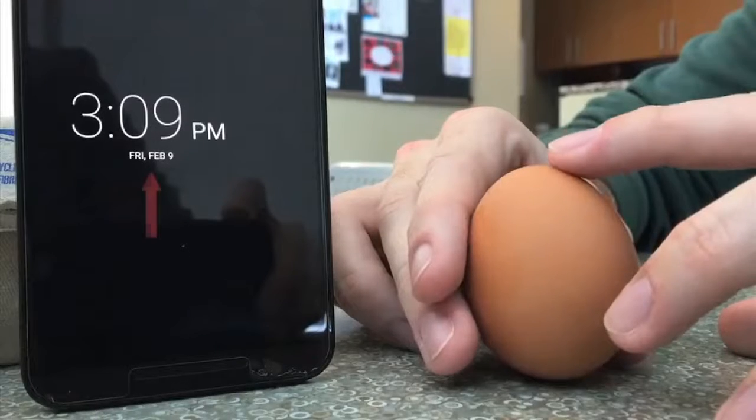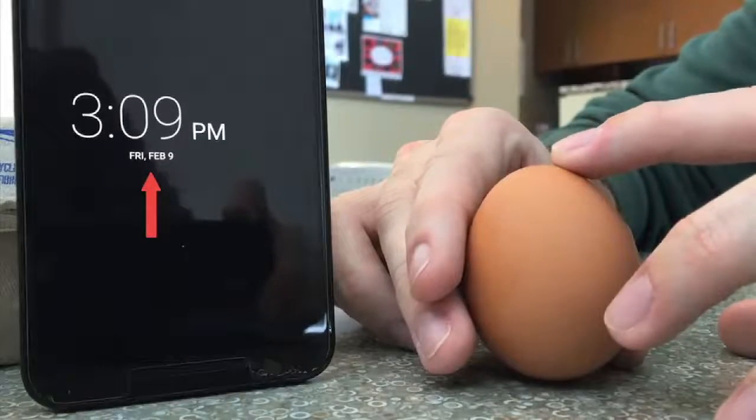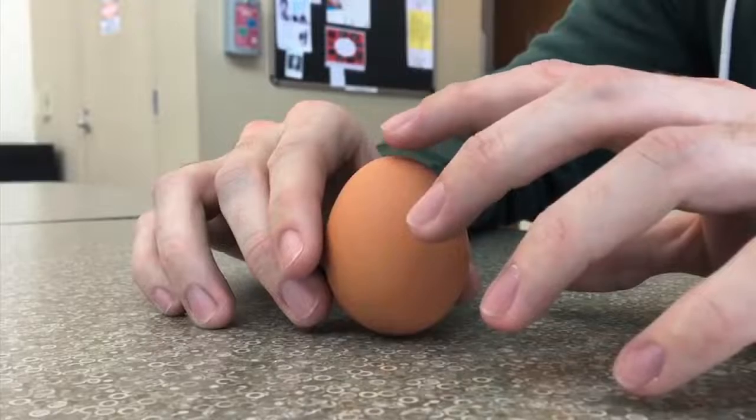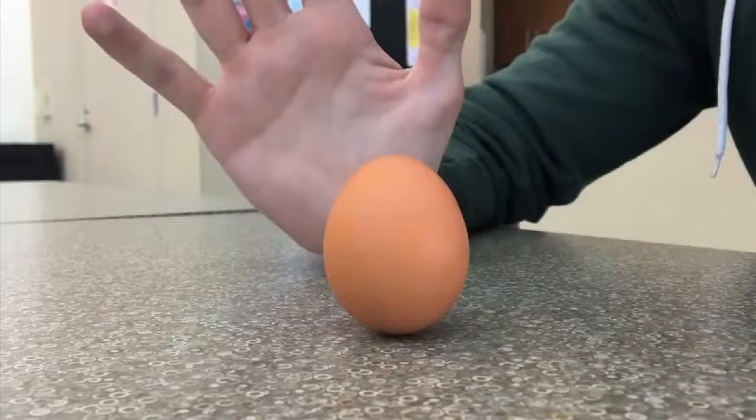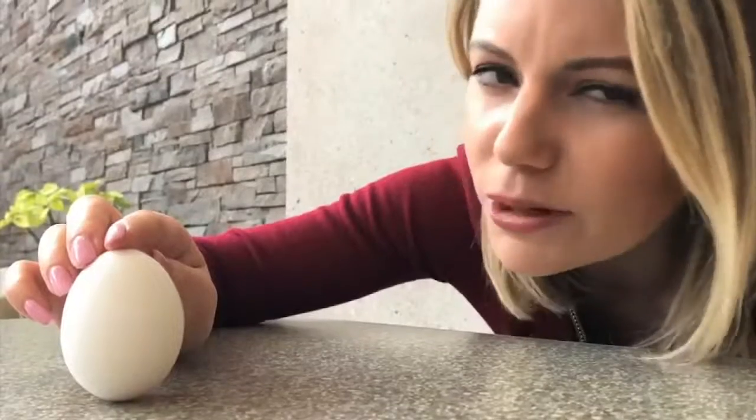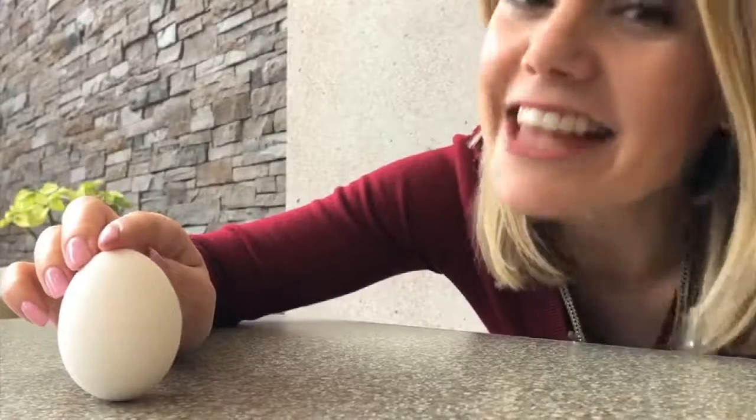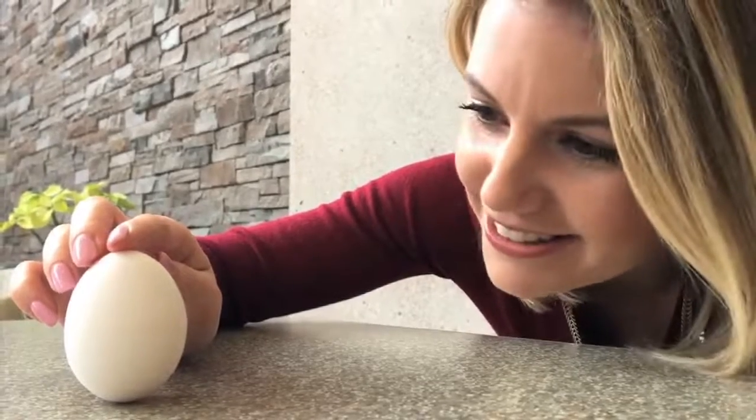But as has been proven before, the date and time really doesn't play a factor in balancing an egg. Simply the shape of the egg and the surface you're using. That's one weather lore that may not exactly be as advertised.